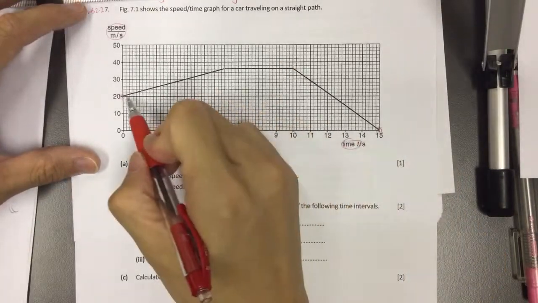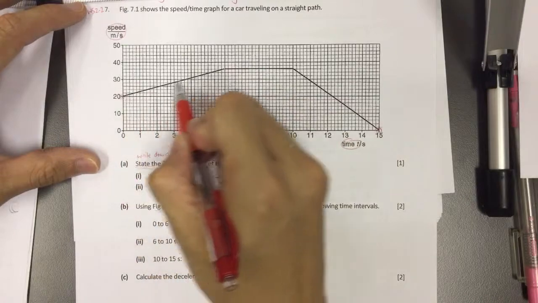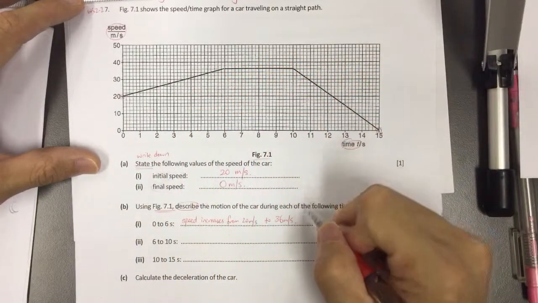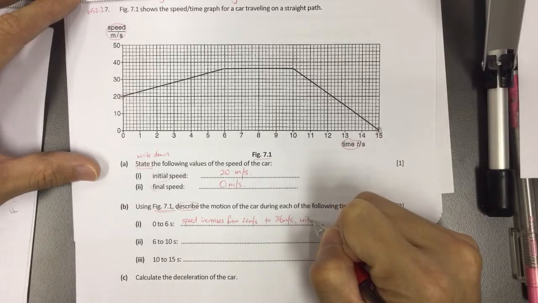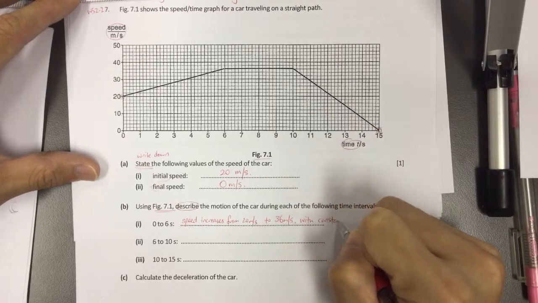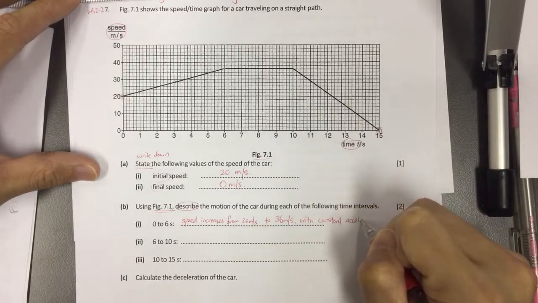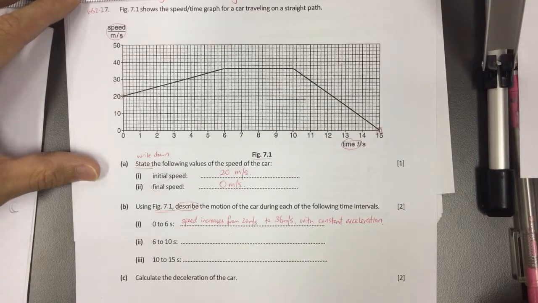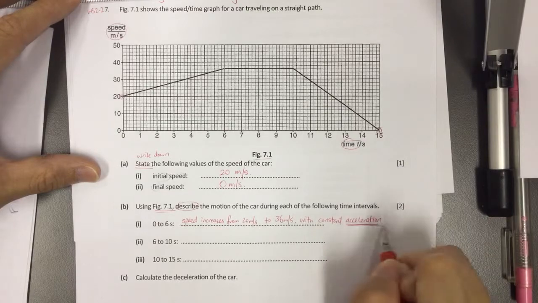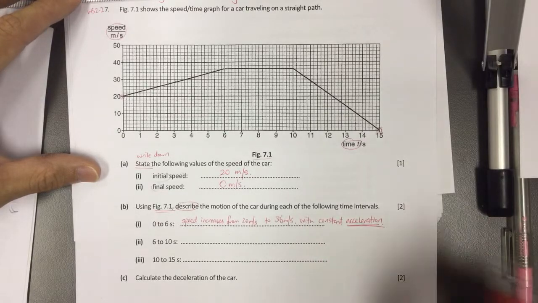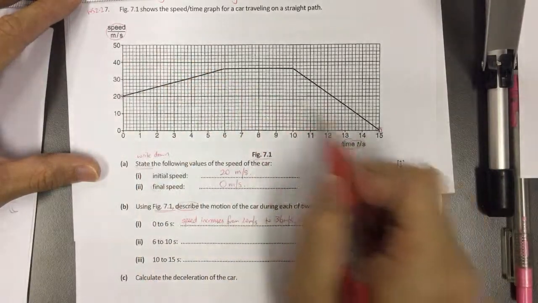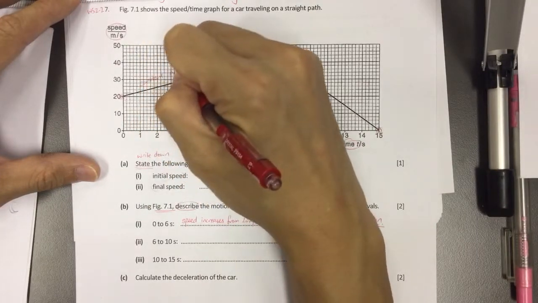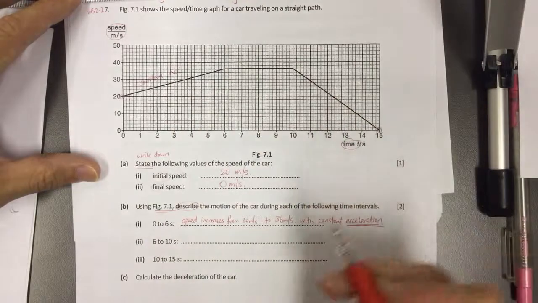Now, because we know that this is a straight graph, every second the speed is increasing at a constant rate. What do we say? With constant acceleration. It's a constantly increasing speed, constant acceleration. So we notice that a speed time graph gives us constant acceleration as it goes upwards.